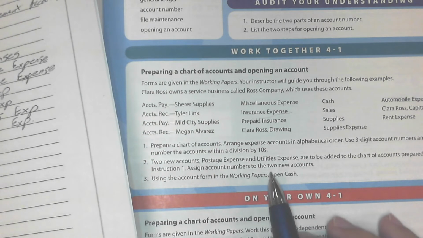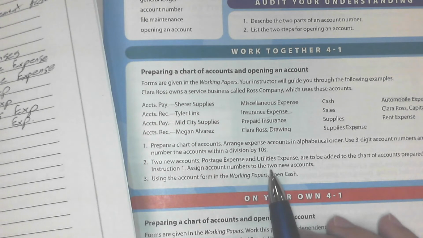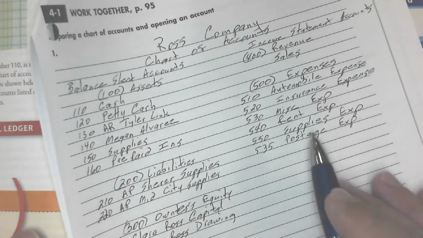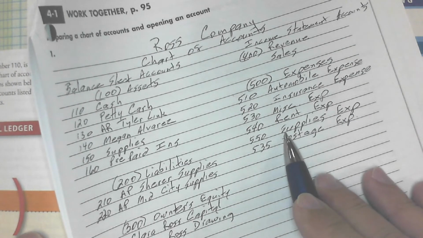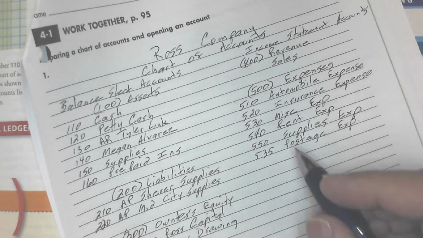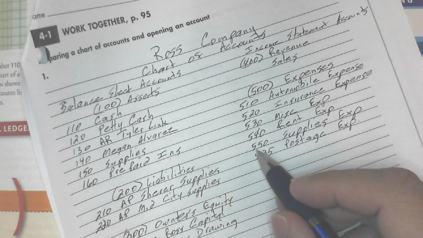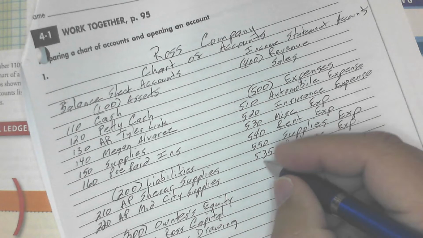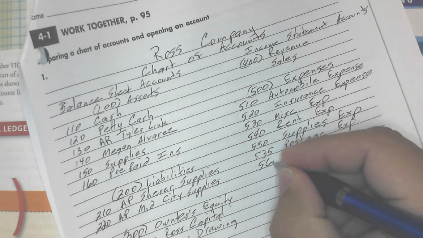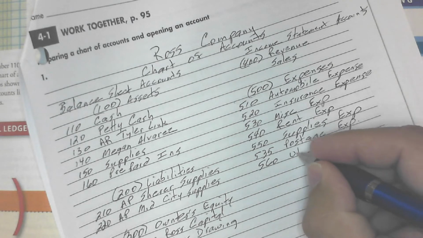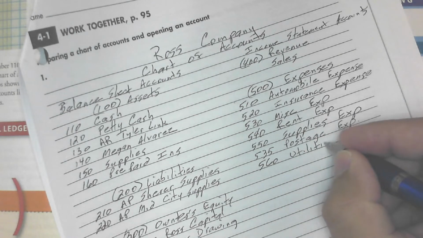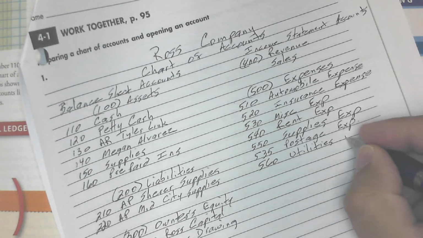Then our other one is utilities expense. So the utilities are going to come after the S, so that's going to be 560. Because remember, we didn't have anything after the 550. We didn't have a 560. So we'll just add a 560 on here for utilities expense.